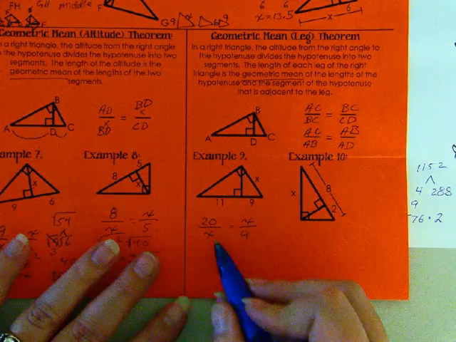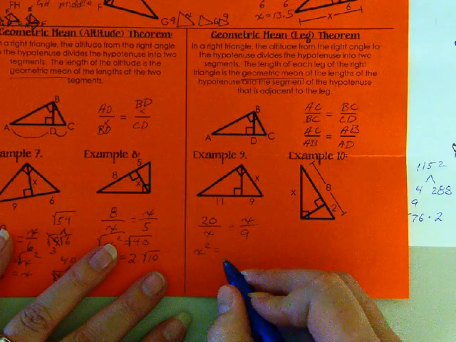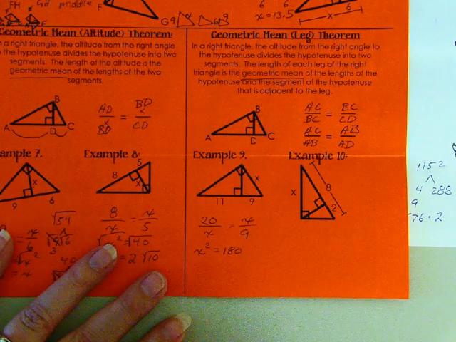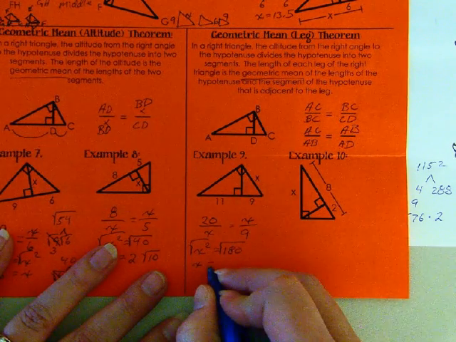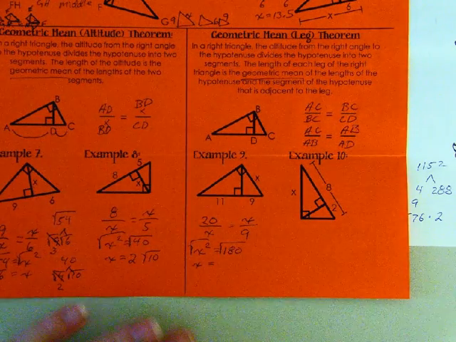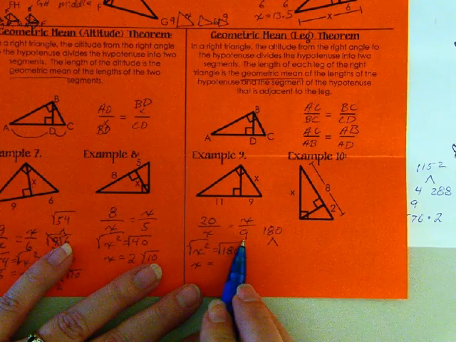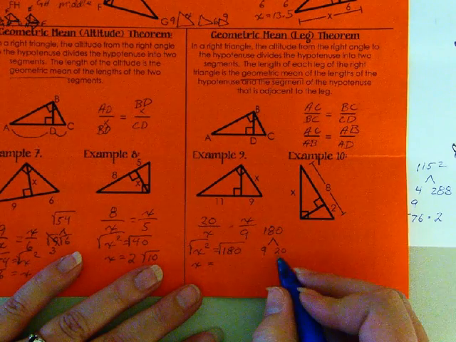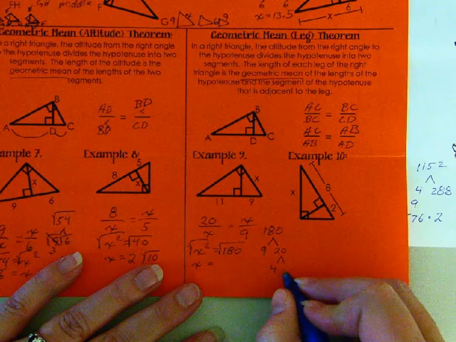Okay, so I'm going to do my cross multiplying. I get X squared equals 180. 20 times 9, 180. So now I'm going to do my square roots. So I get X equals, well, I don't know what the square root of 180 is. So I'm going to have to break that down. So 180, well, I know 9's going to go in there, and 9's a perfect square. 9 and 20. Can I break 20 down further, though? So we could also do, this would be 4 and 5.